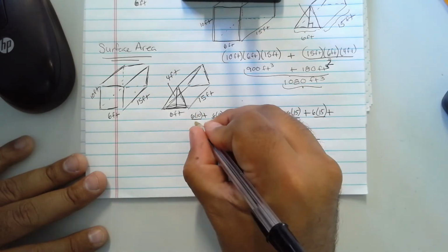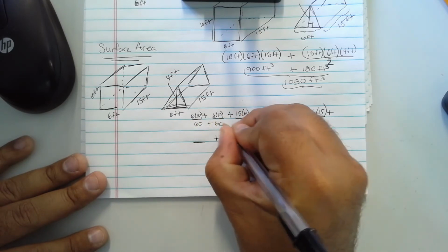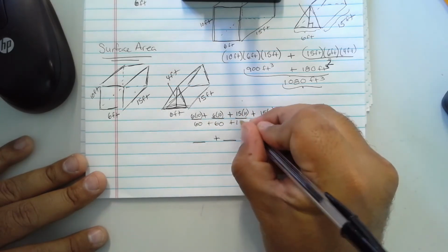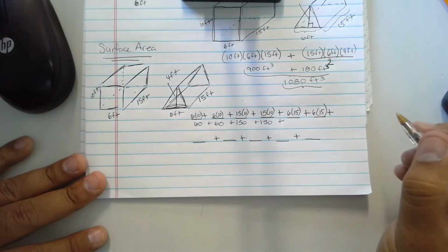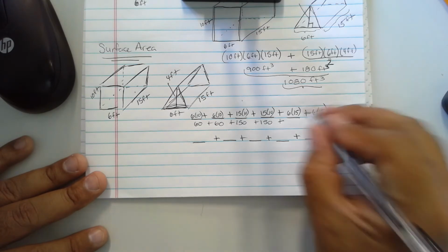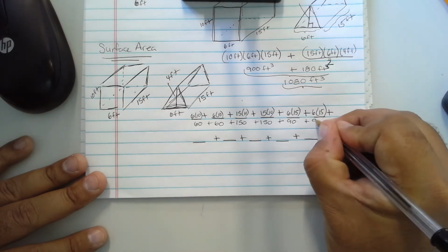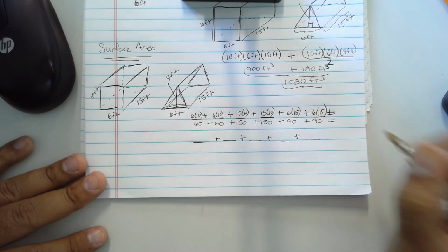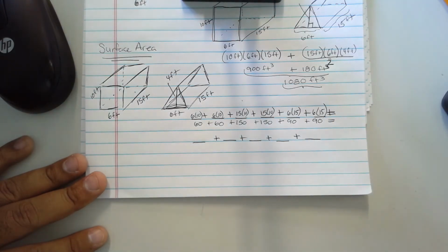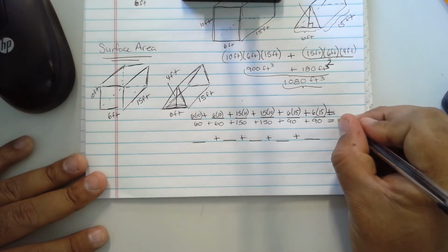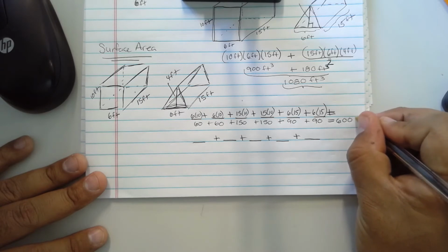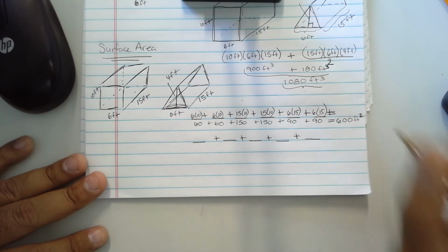What's 6 times 10? What's 15 times 10? And what's 6 times 15? Can somebody add all of this up for me, please? 600. 600 exactly? Do you guys agree? And this is in square feet here.